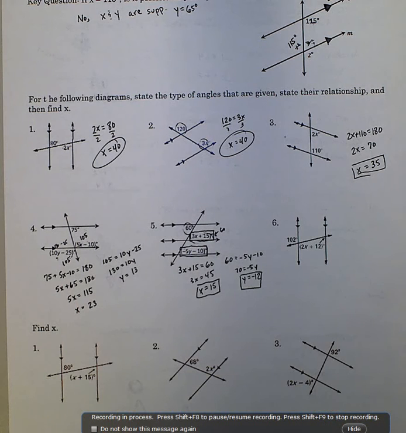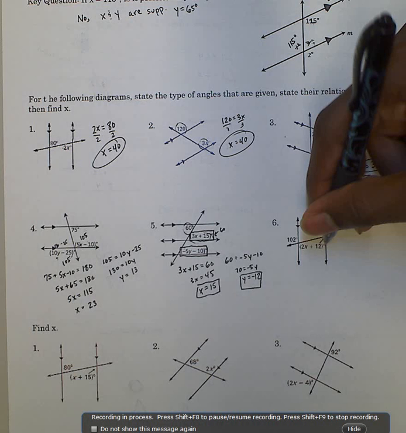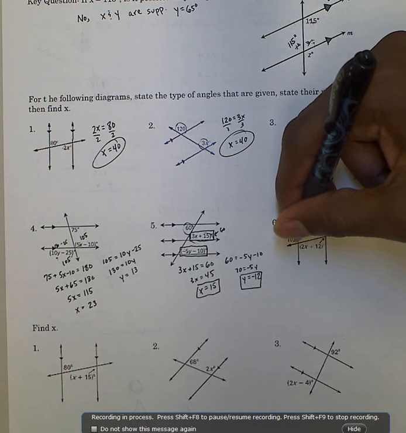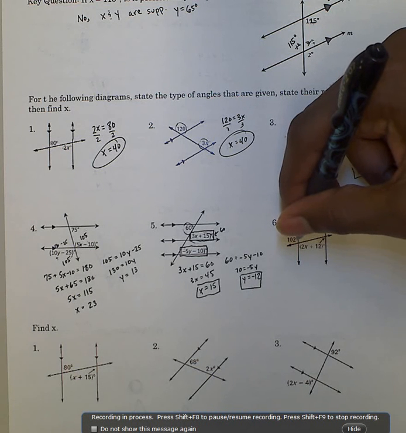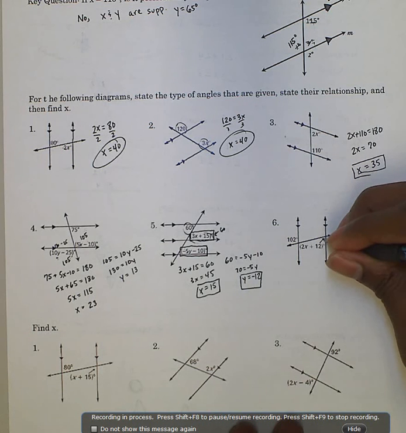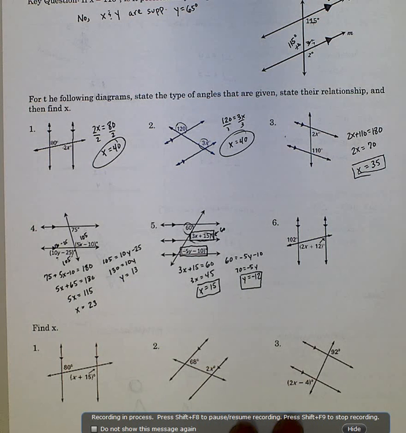Okay, here, this is kind of tricky, but I like problems like this, especially in this section and chapter. Because you need to find x, but it doesn't really have a relationship with 102. But look, if this angle is 2x minus 12, where else can we put 2x minus 12? There's two places I can think of.